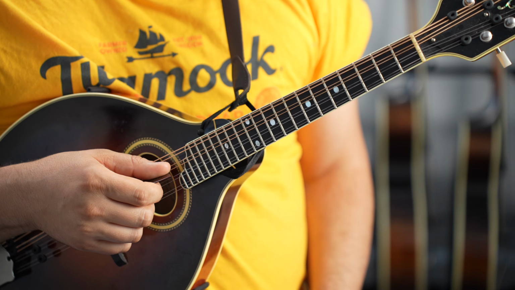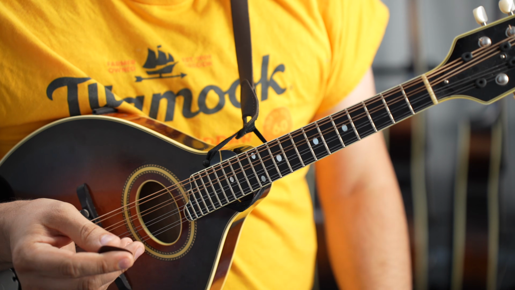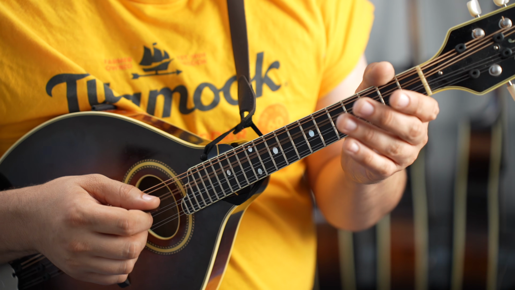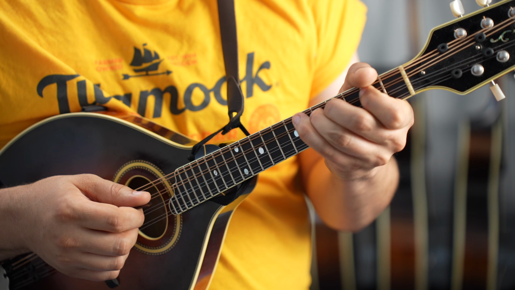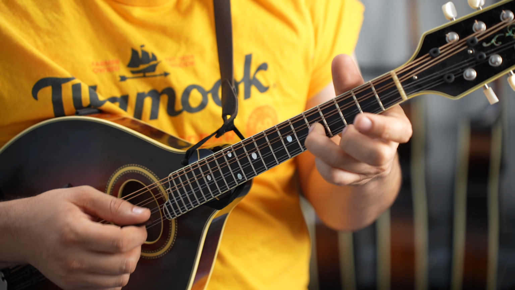Alright, so let's use our D major scale as an example. It starts on the open D string, and we're going to play up and down that scale. So that we get to D again, it's time to go back down.